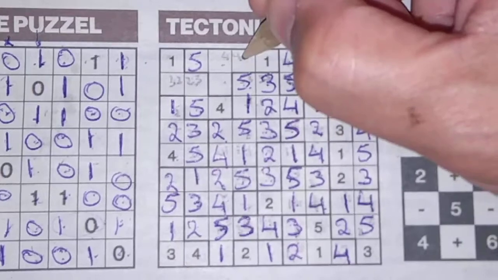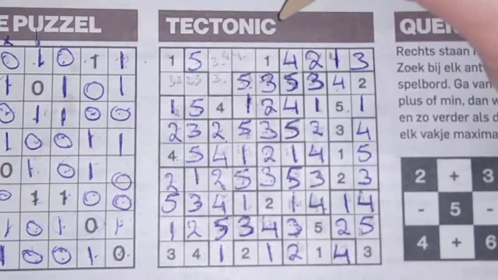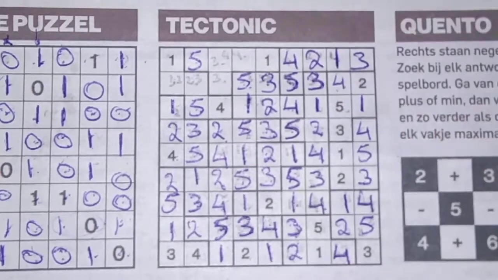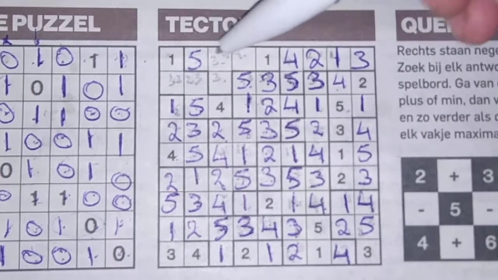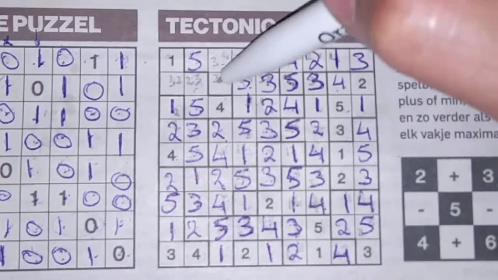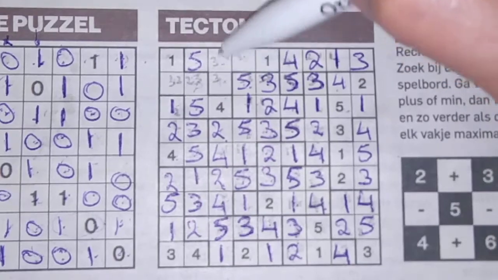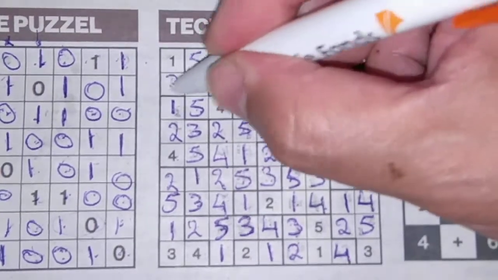This box cannot be a 3, so the 3 should be here or there. And I'm missing the 2. The 2 could be everywhere. But I cannot place a 3 here, otherwise I cannot fill any 3 in one of those 2 boxes. So this should be a 2, this should be a 3.